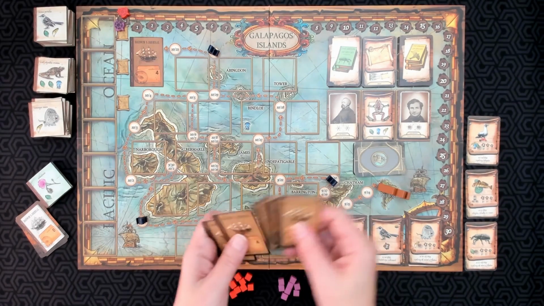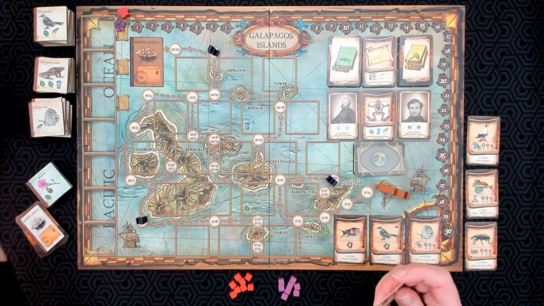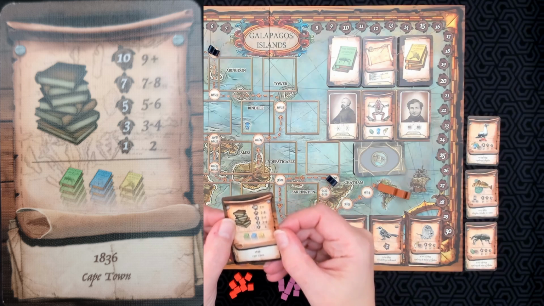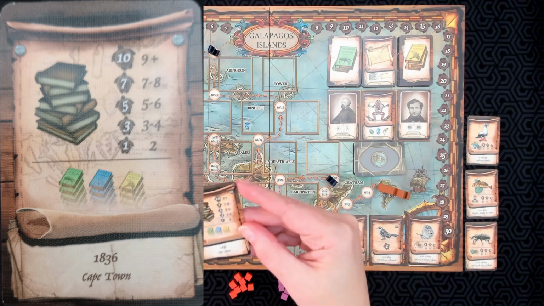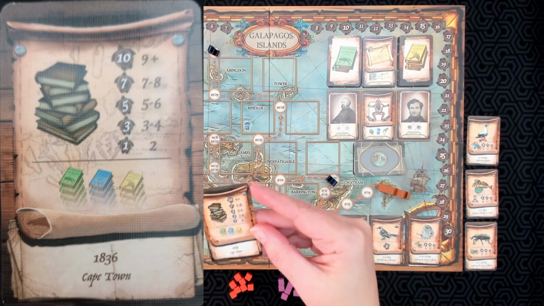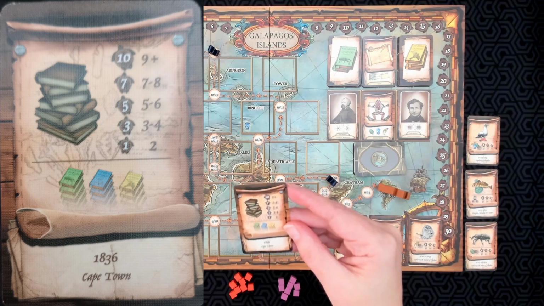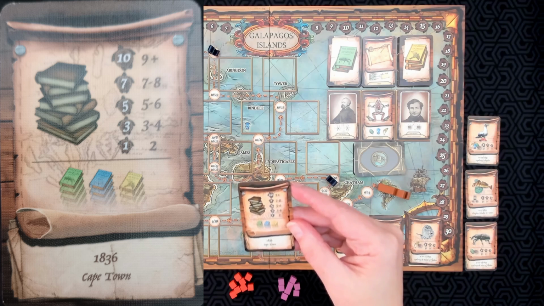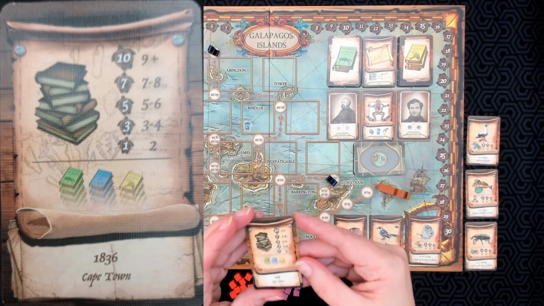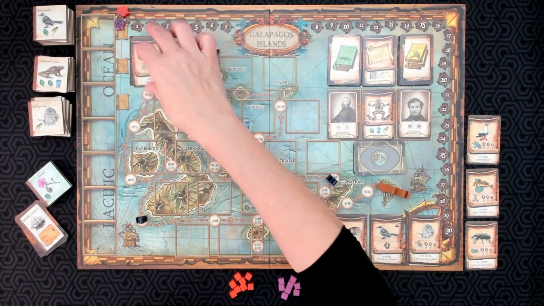Now we go over to the Darwin's Journal 4 cards, give those a little shuffle, and this will give us our end game scoring. So 1836 Cape Town, this card is titled Progression, and for each habitat type, players are going to get points for the total books collected as shown. If we have a total number of 9 or more, we'll get 10 points, all the way down to if we only manage to collect one book, which is incredibly unlikely, we would only get 2 points. It would not be unusual to collect 9 or more books, so probably we'll both get 10 points for that. But that goes right here.